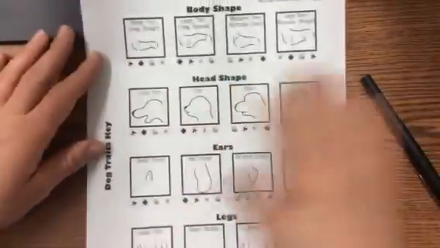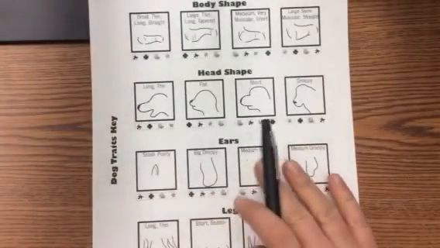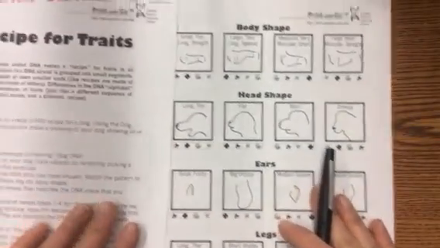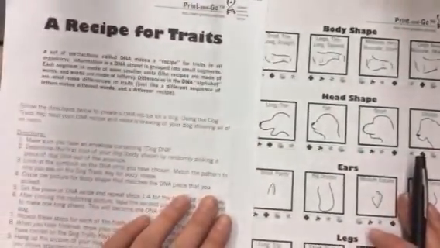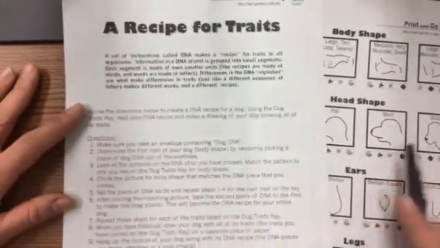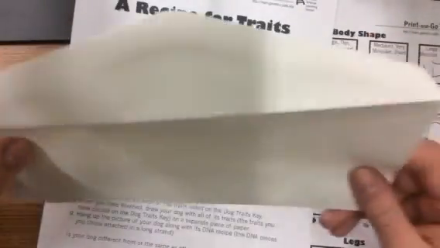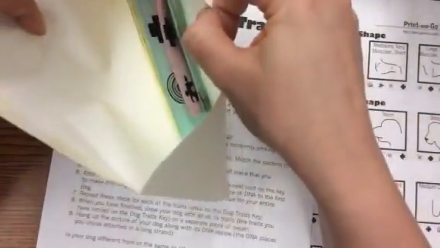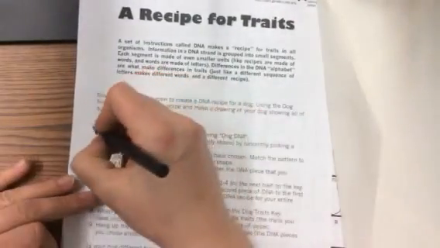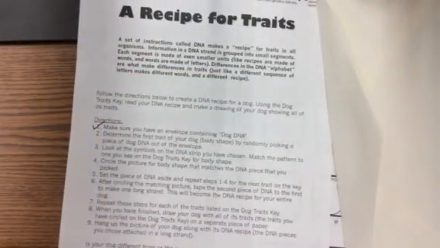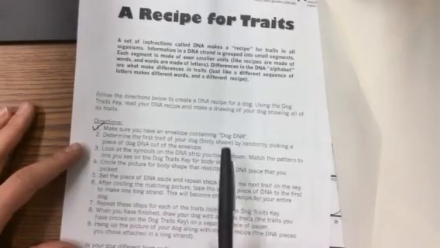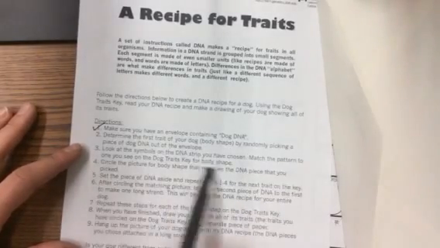All right, so starting on the first side with our instructions, kind of try to put them next to each other if we can. So, directions. Make sure you have an envelope containing dog DNA. They look like this. There's some strips of paper inside. Okay? Then it says, check. Then it says, determine the first trait of your dog, body shape, by randomly picking a piece of dog DNA out of the envelope. All right?